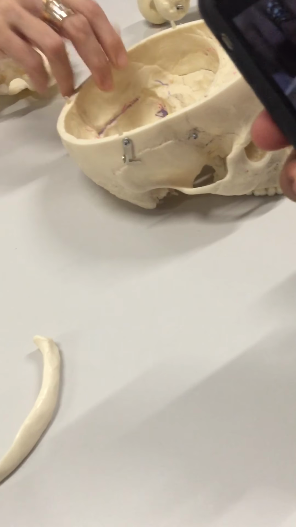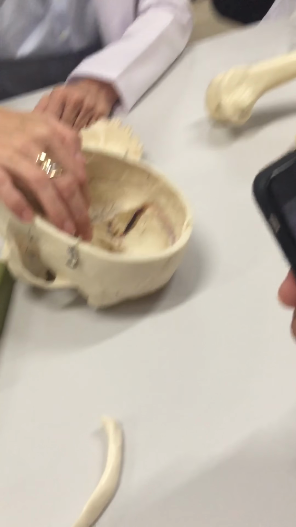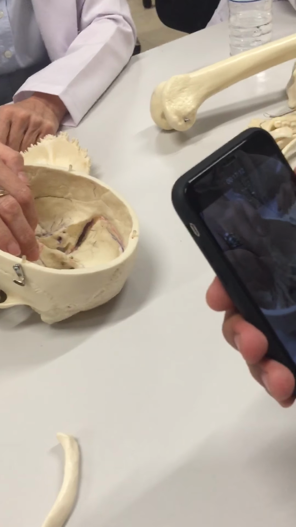What is the name of that slope here, where my finger is? What is that? This is the clivus. Clivus means slope, goes upwards. And it is formed by two bones, sphenoid and occipital bone. Okay? Sphenoid and occipital bone.